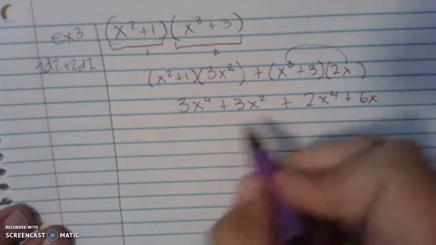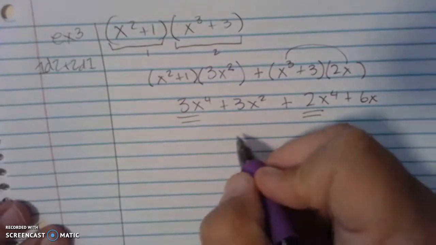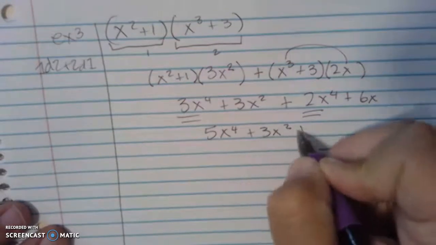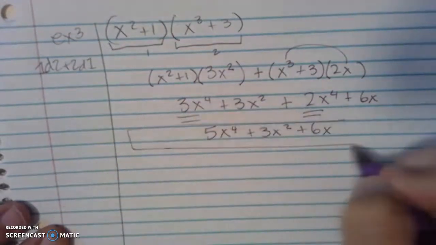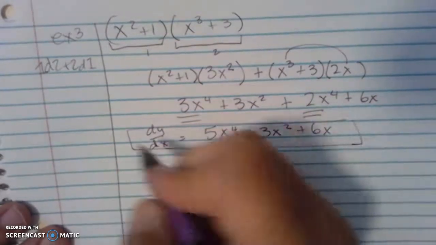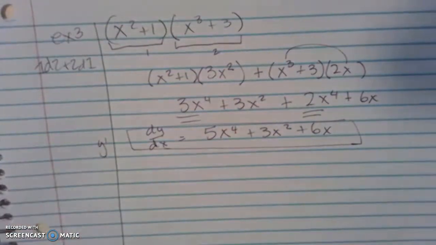And now when we combine like terms, see we have the 3x to the fourth and the 2x to the fourth. We're going to get 5x to the fourth plus 3x squared plus 6x. Now this is my dy dx. Okay, I could also have just said y prime. All right, so that's fine and dandy.